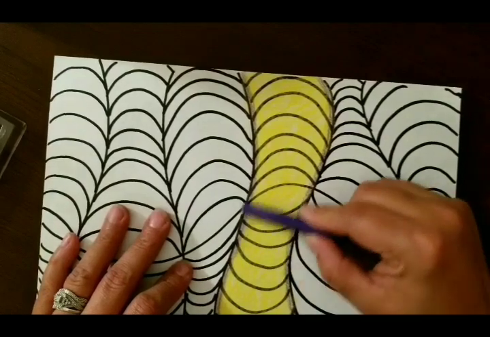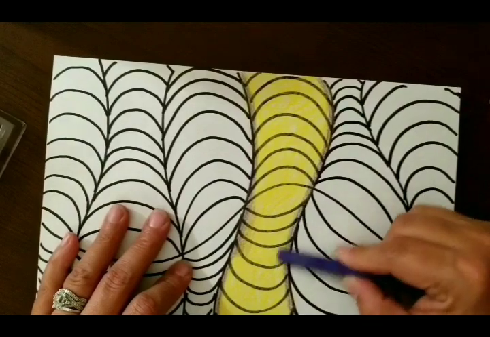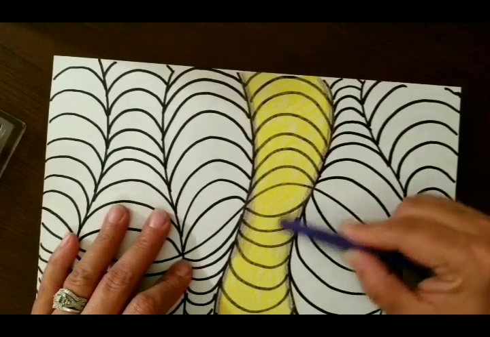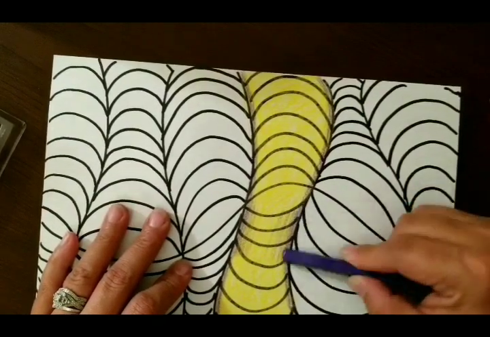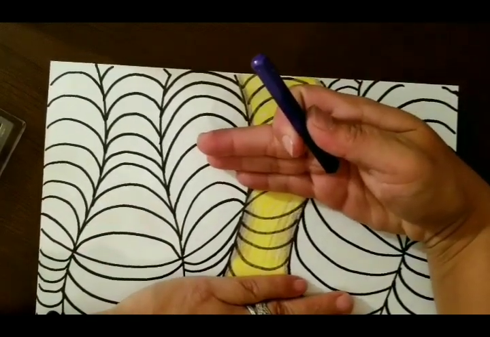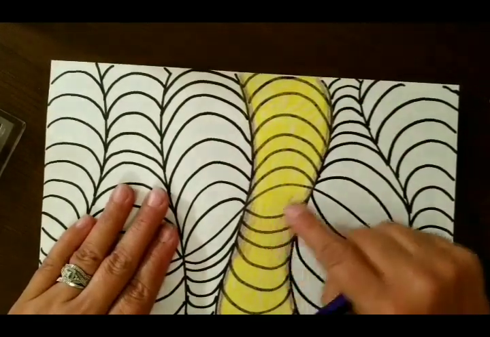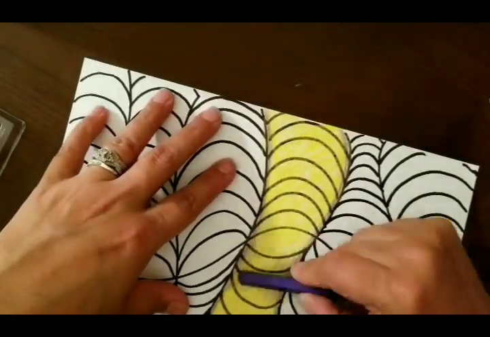So I'm going to very lightly pull that color, as I'm coloring, into the center of my section. And as you can see, even just the slightest little bit of purple added onto that yellow gives that illusion that it's three-dimensional. And of course, we're going to do the whole entire section.